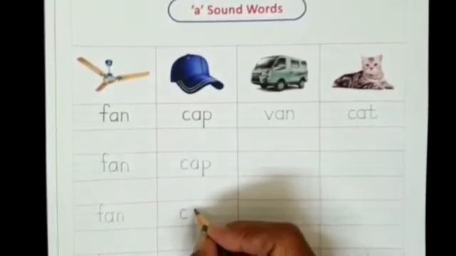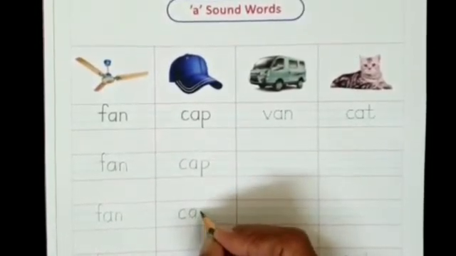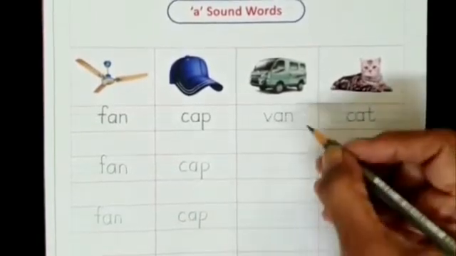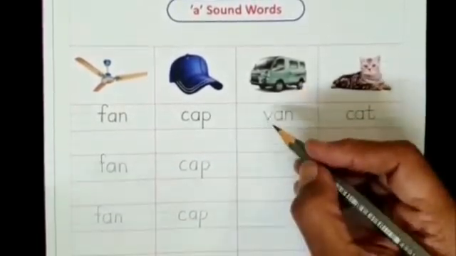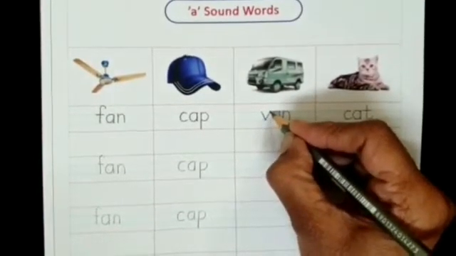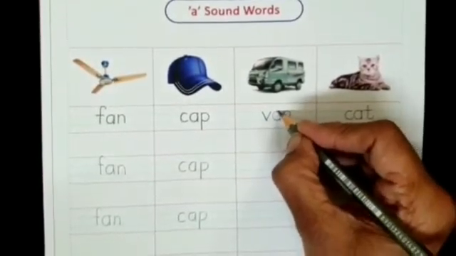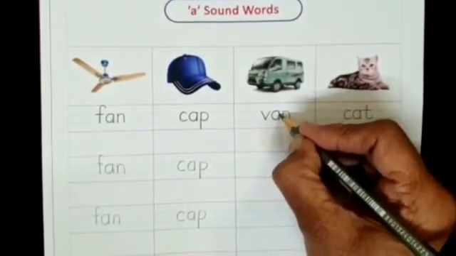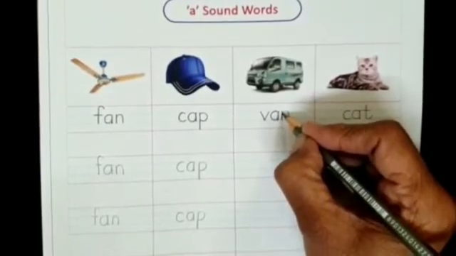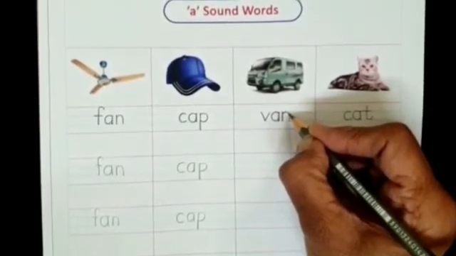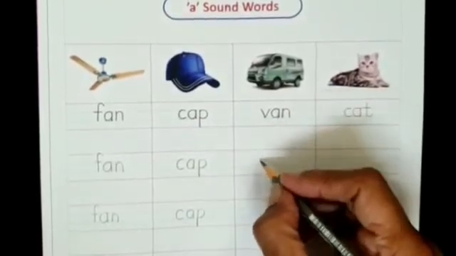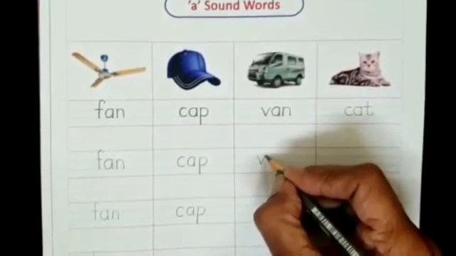C A P, cap. Now which word is this? Van. Slanting line and a reverse slanting line. V. C curve, go up, come down. A. Standing line, go up a curve and come down straight, that is N. V-A-N, van.